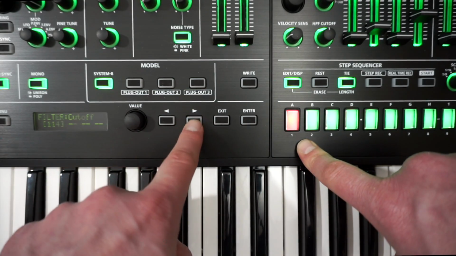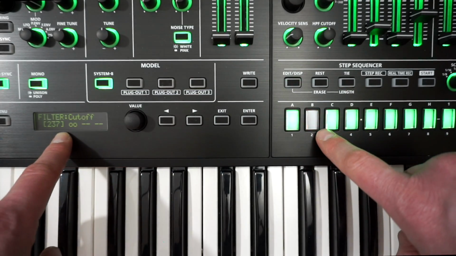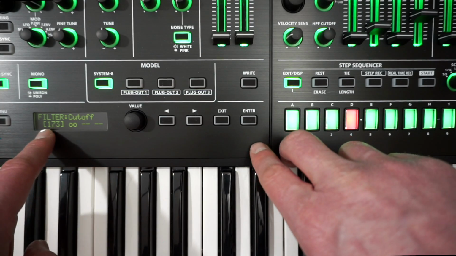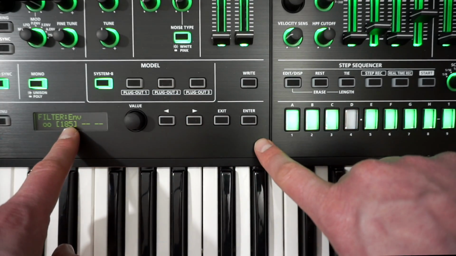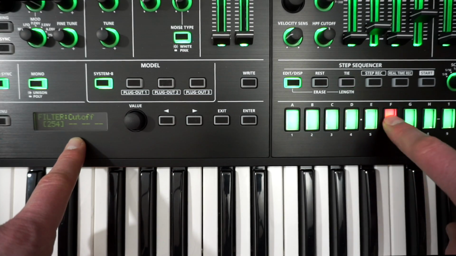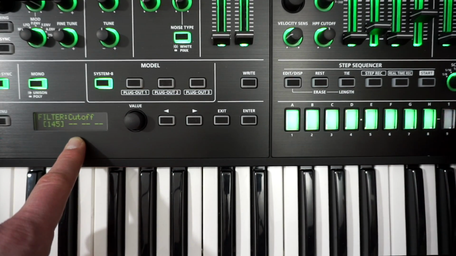If I press on the arrow, it shows me the controllers now. I see cutoff, cutoff, cutoff. Oh, there's actually here, there's two things. There's cutoff and something else. Next one is envelope. Okay. Filter envelope. This one is cutoff, only cutoff. And we'll move this to see what else do we have.